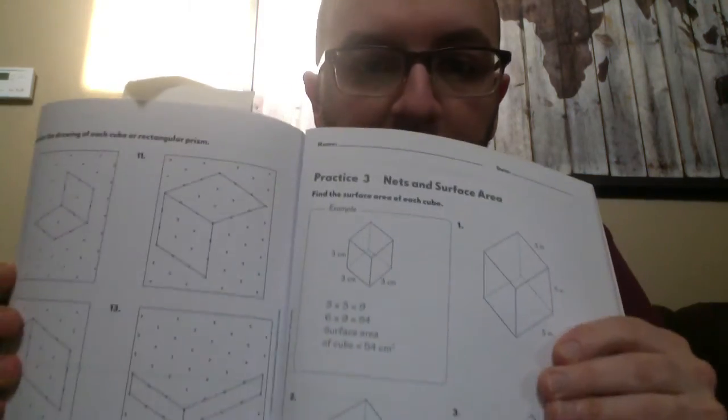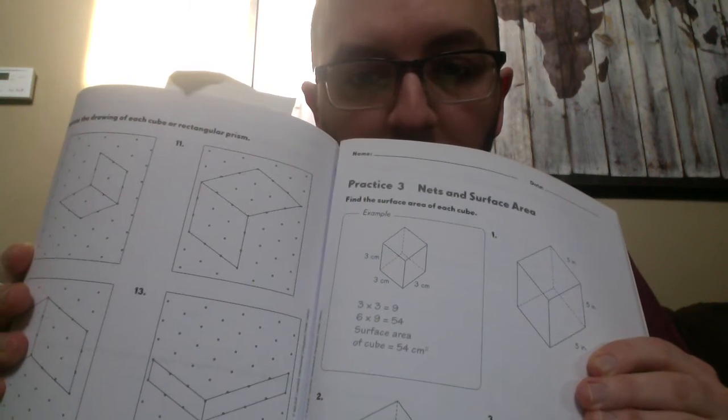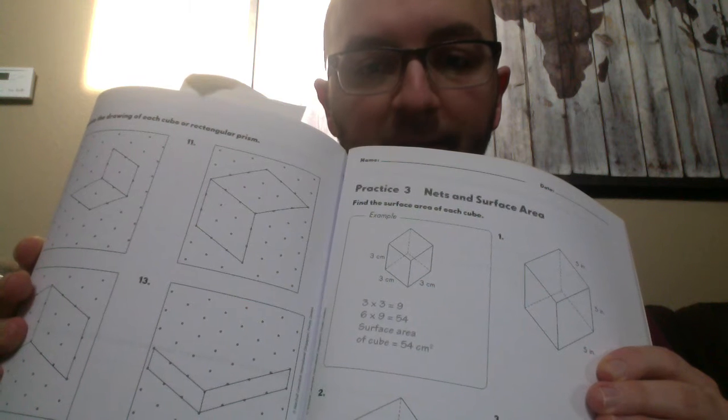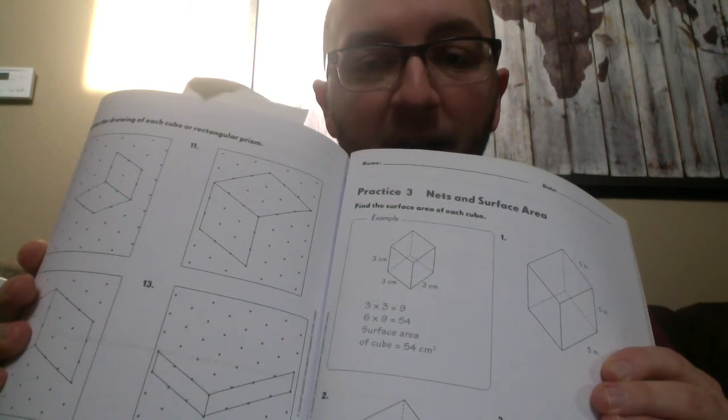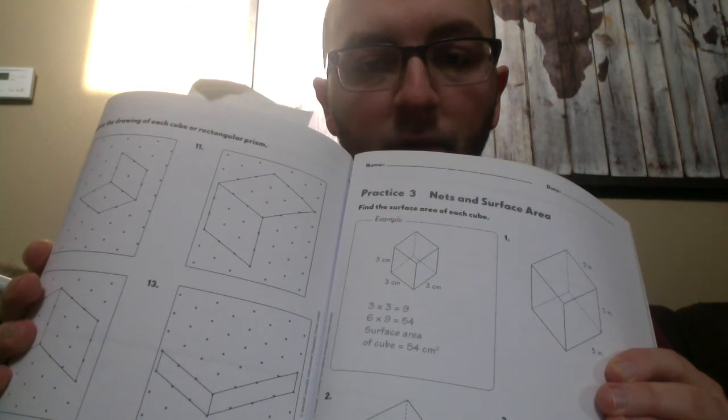So what's nice about cubes is all 6 faces are the same, so you only need to find one and then just multiply that by 6 and you've got the total, right? They've even shown that in their example. You'll see that they have a 3 by 3 by 3 cube, so that means one face is 3 by 3, length times width, that gives us 9. And then we have 9 6 times. So 6 times 9 is 54.